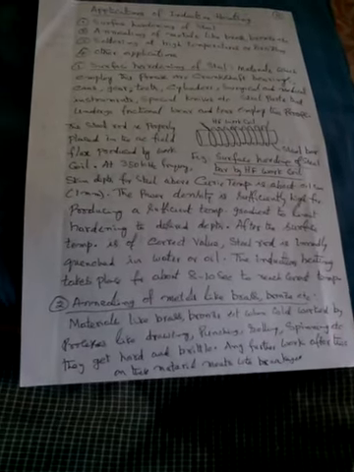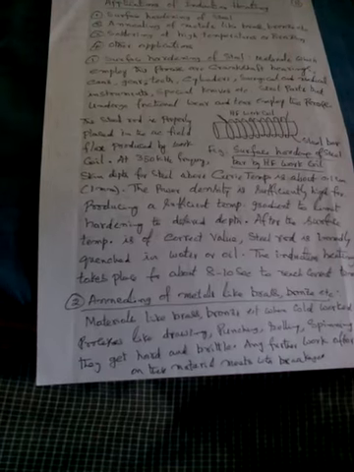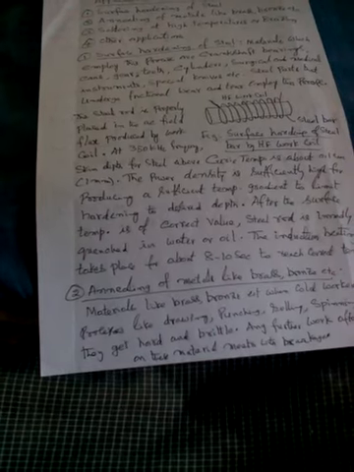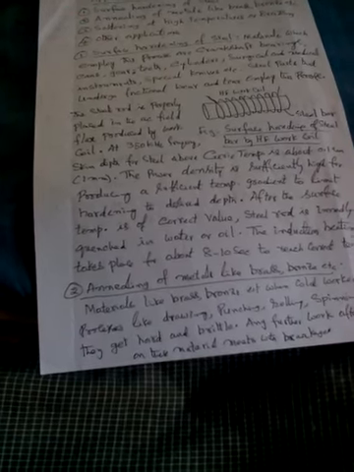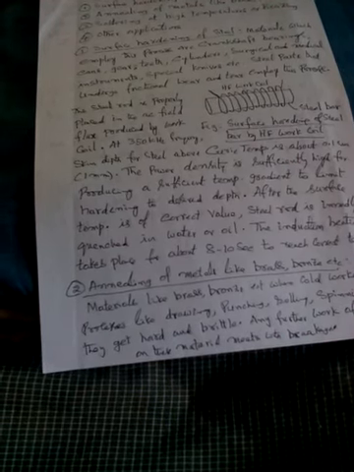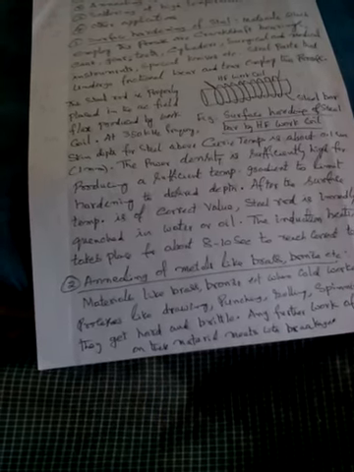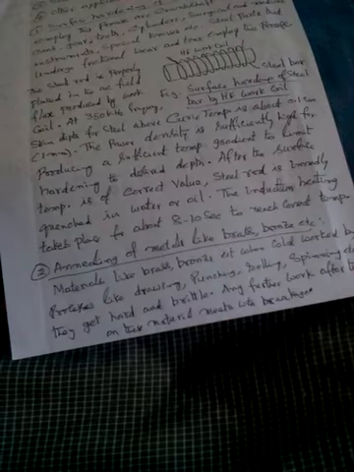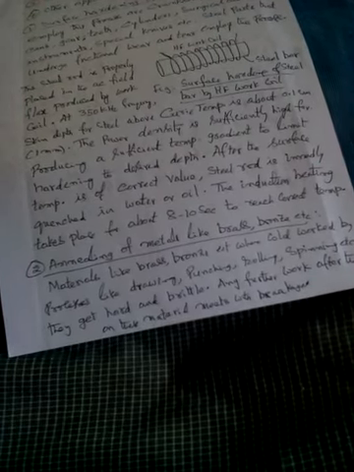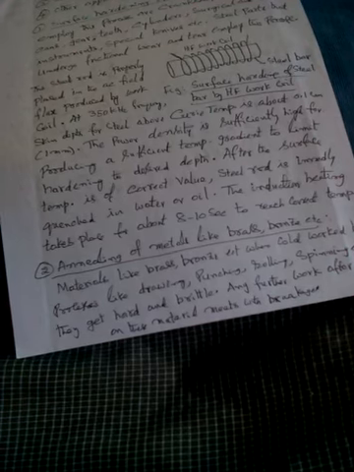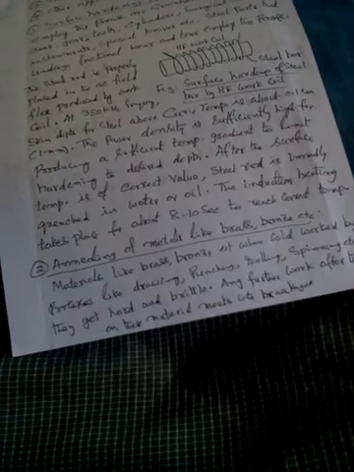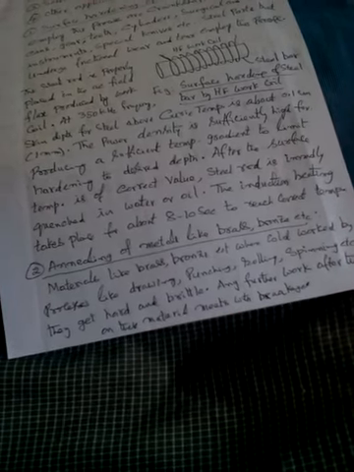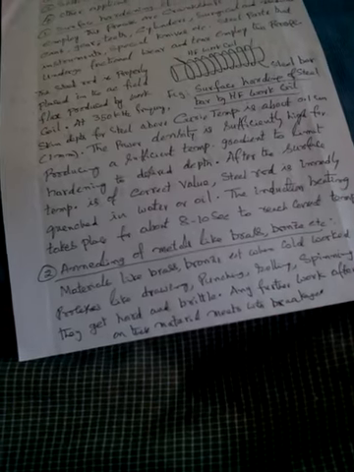Number 2 application, annealing of metals like brass, bronze, etc. Materials like brass, bronze, etc., when cold worked by process like drawing, punching, rolling, spinning, etc., they get hard and brittle. Any further work after on the material meets breakage.